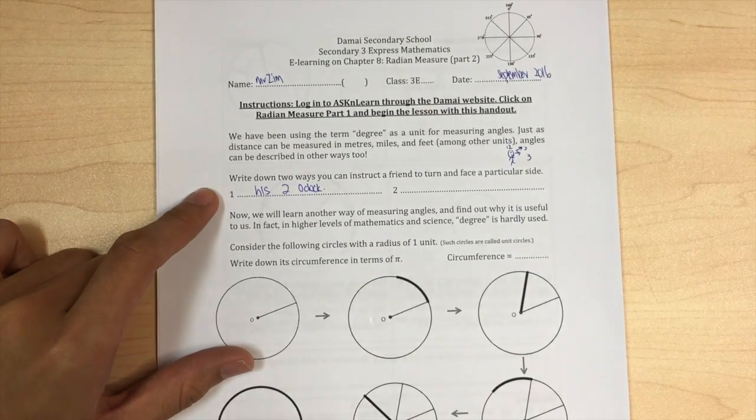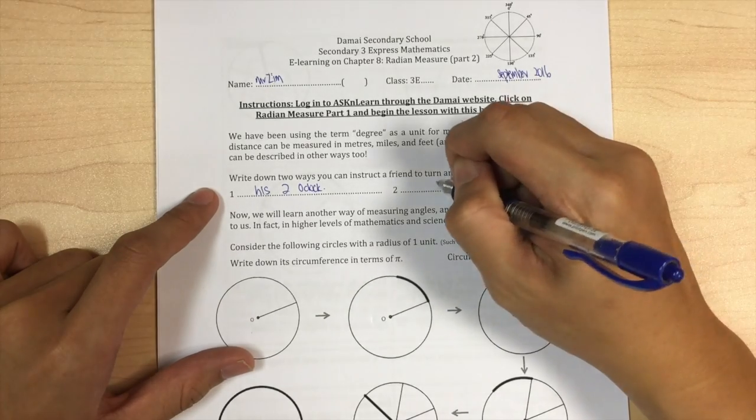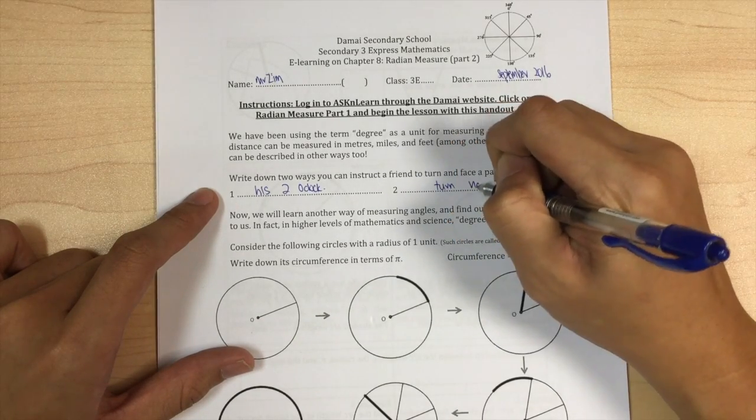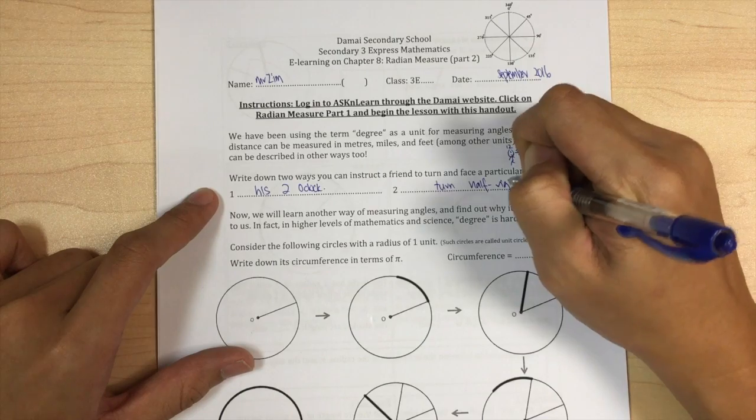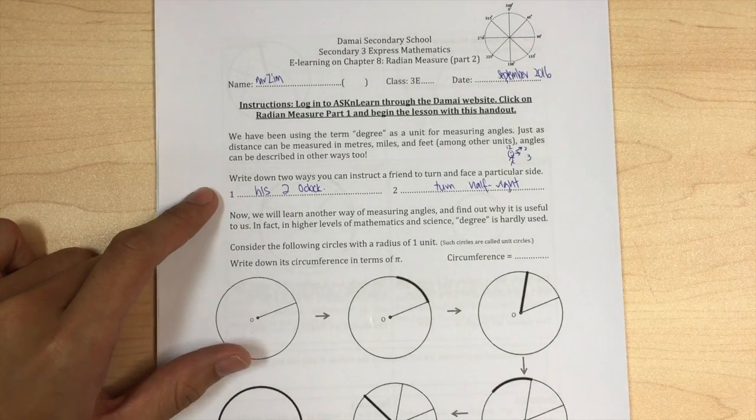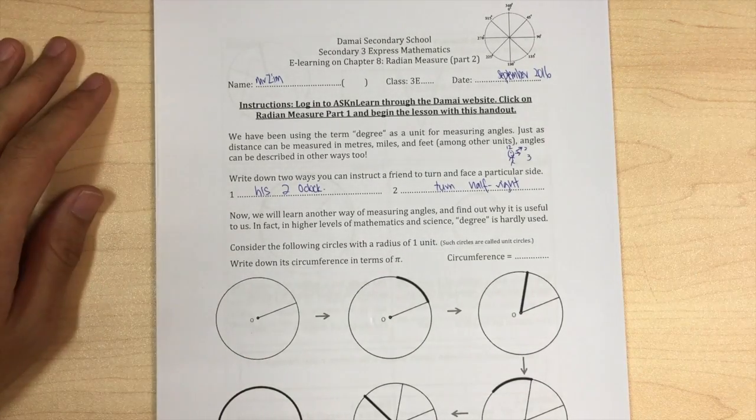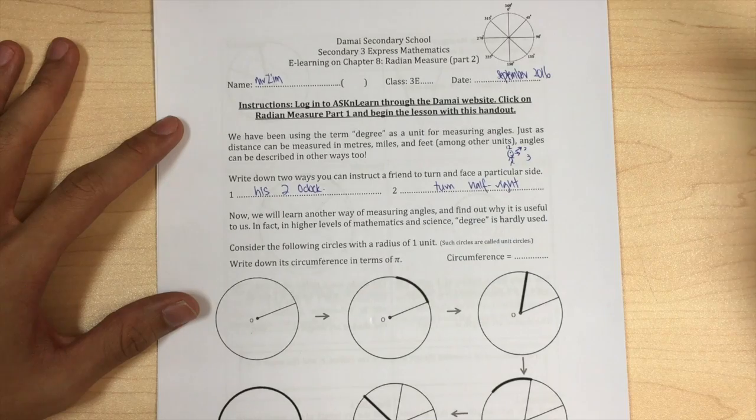I can ask him to turn to this direction. That's one way. Other ways include turn half right. These are not very specific instructions, but it doesn't matter as long as it gets the work done. Knowing that, we have other ways of measuring angles, and we'll find out why it is useful to learn about this radian measure particularly.